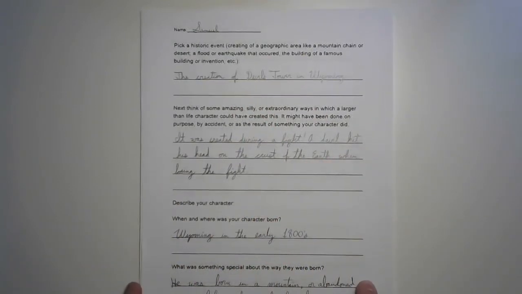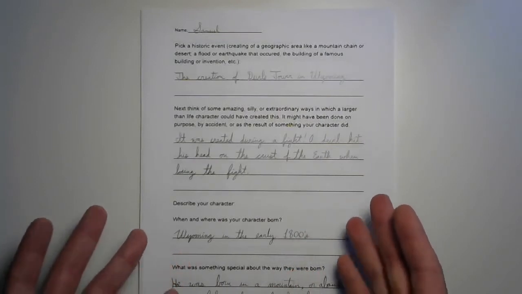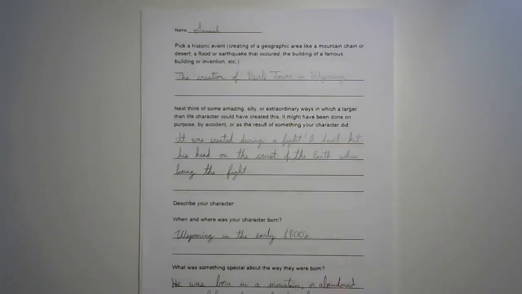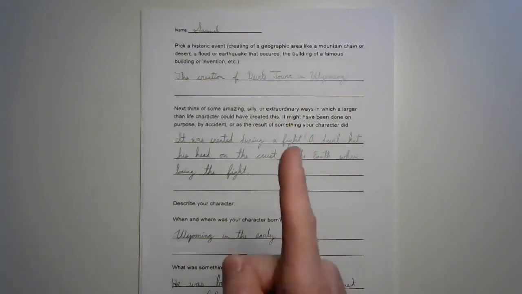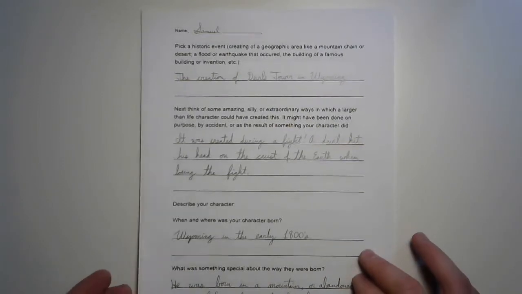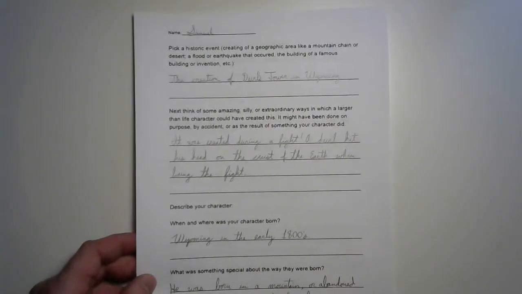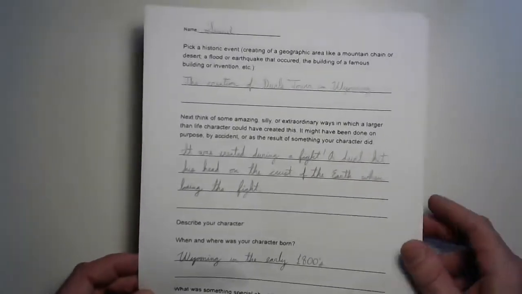Once I have those two pieces of my story together, I can start working on my character. It's asking when and where my character was born. I did some research on where the Devil's Tower is. It's in Wyoming, and I also looked at when people were settling Wyoming, because many of these tall tales were created when some of these places weren't necessarily inhabited enough that people could say, "Hey, that never happened. That sounds ridiculous." I said my character was born in Wyoming in the early 1800s because it seems that Wyoming was being settled then. There weren't a lot of people yet. He was born in a mountain, or potentially abandoned as a baby and raised by bears.